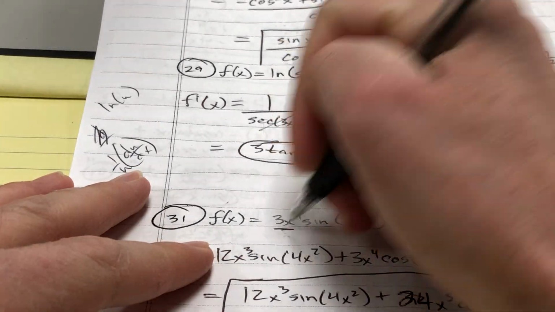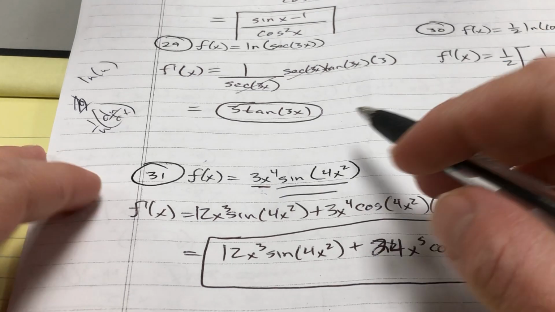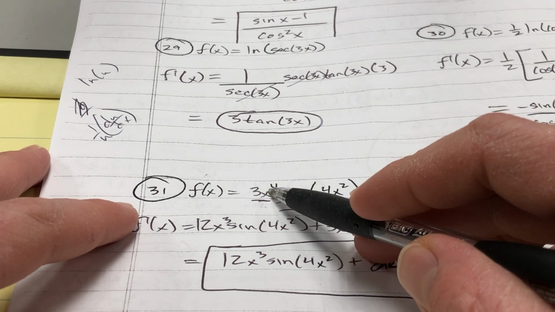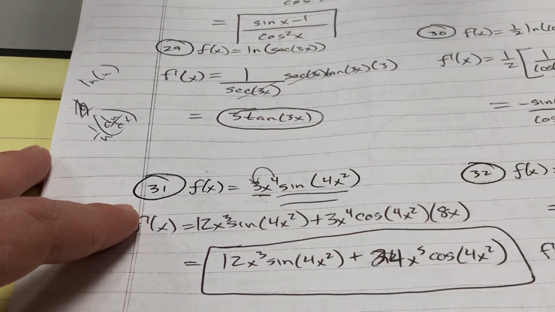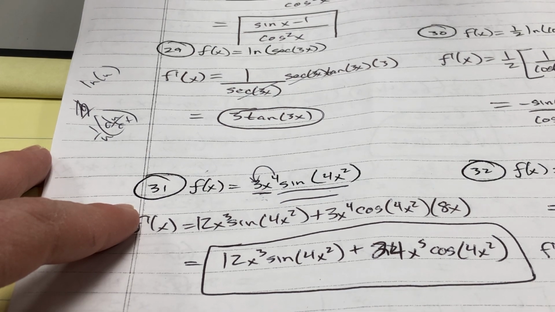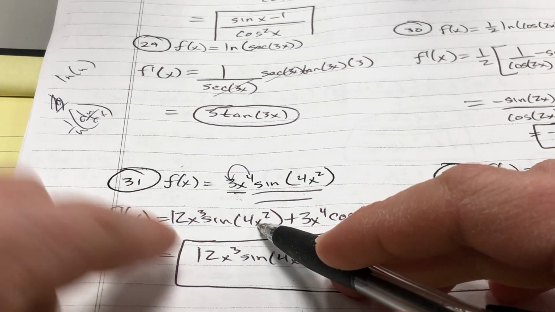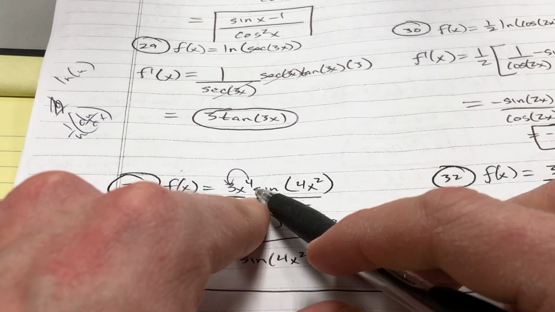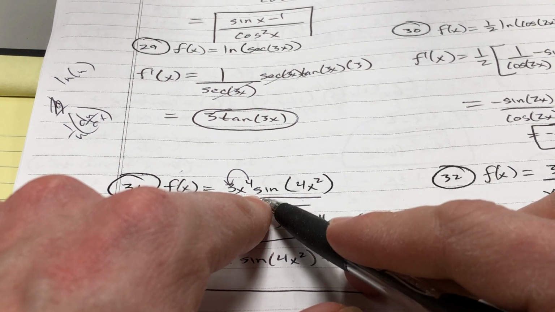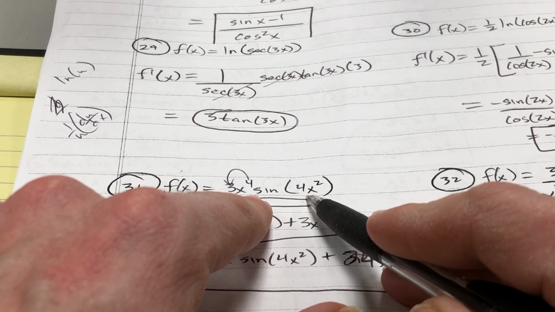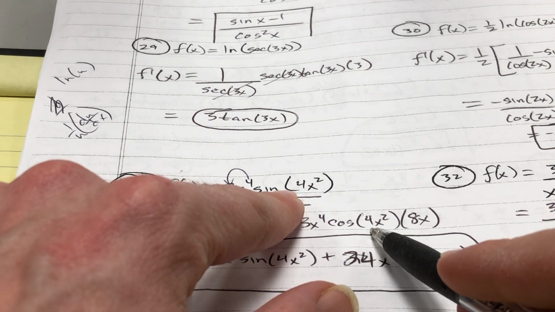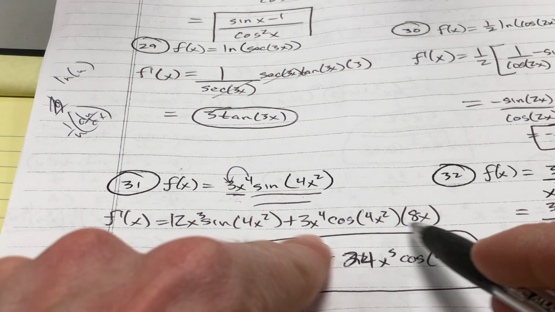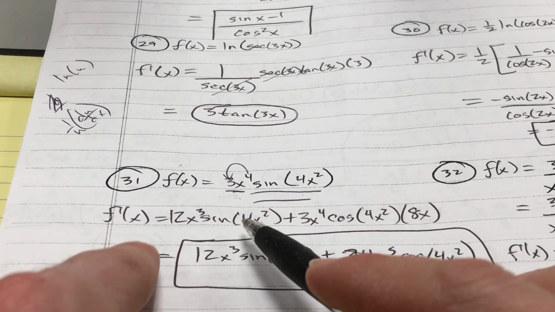31. Product rule. First function, second function. The product rule is the derivative of the first function times the second, plus the first function times the derivative of the second. The derivative of this would be 12x to the third, times my second function, plus my first function, 3x to the fourth, times the derivative of sine u, which would be cosine u times the derivative of u with respect to x. So cosine u times the derivative of this. The derivative of this is 8x. Multiply those two together to get 24x to the fifth cosine 4x squared, and then just rewrite that.